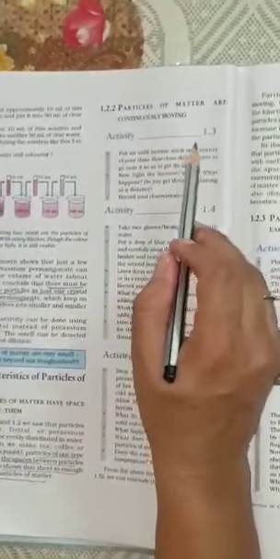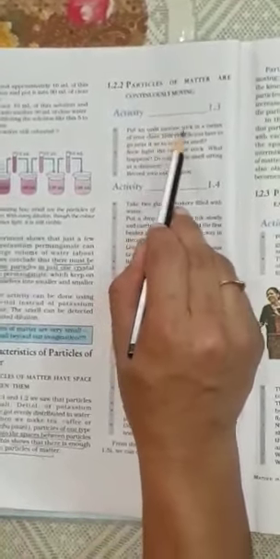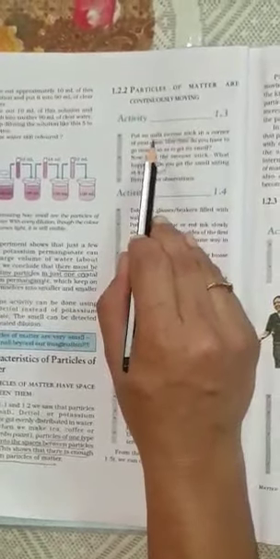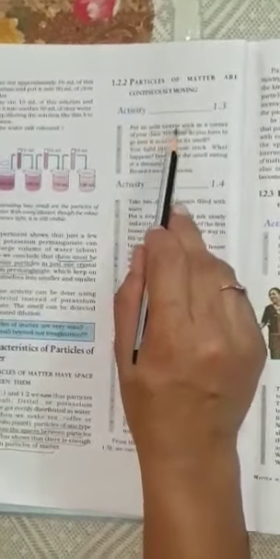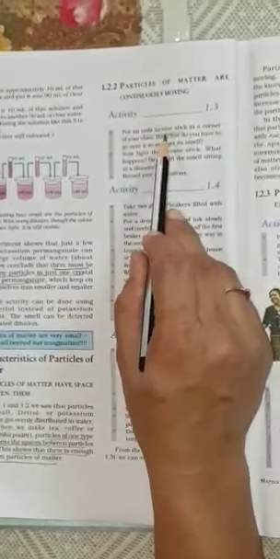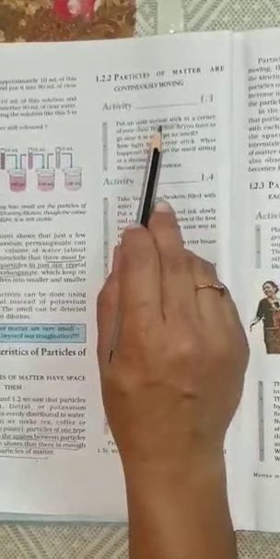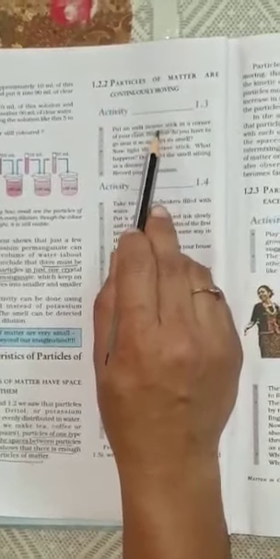Activity 1.3 says you're going to take an unlit incense stick. Incense stick means agarbatti. Unlit, जो जली नहीं है. If you want to smell this cold, unlit agarbatti, you have to go close to it to smell it. But when you light this incense stick, अगर आप इसको घर में किसी कोने पर लगाते हो अगरबत्ती को, तो आपको इसकी खुशबू दूर से ही आ जाती है. You can smell the agarbatti from a distance.